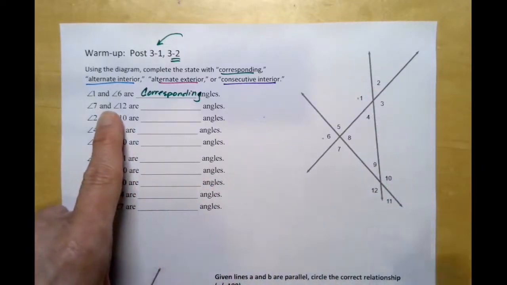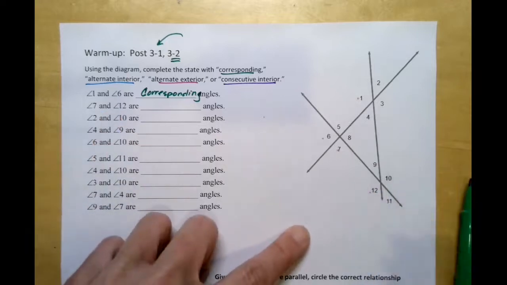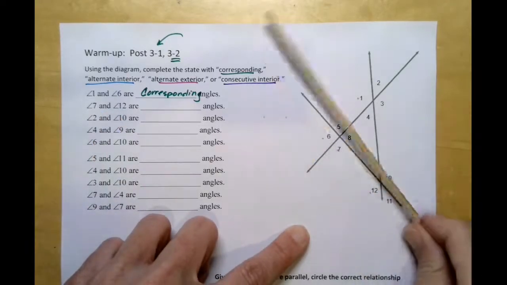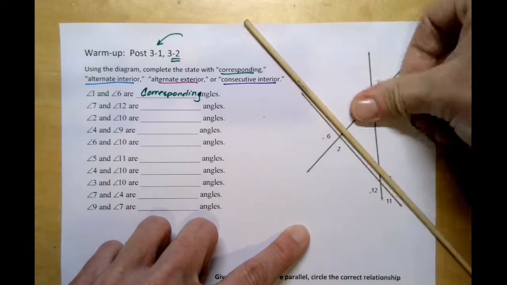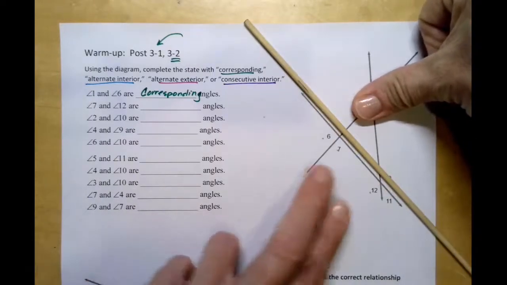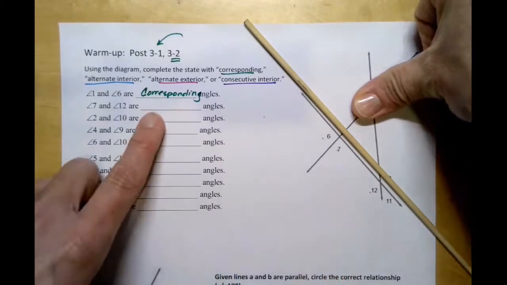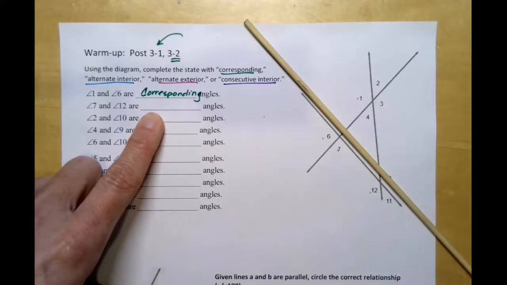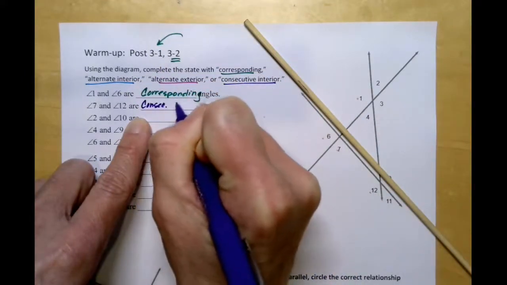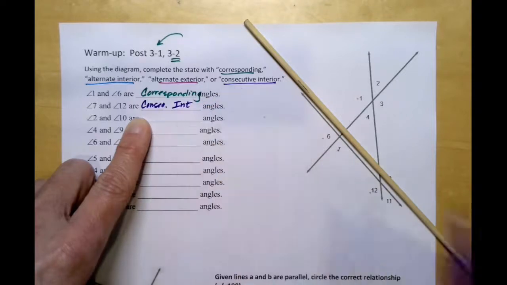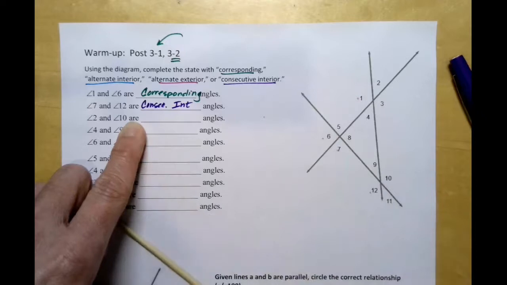All right, let's look at 7 and 12. 7 is here and 12 is here. Now guess what? We're going to have this as our transversal, and this part of the diagram doesn't matter. So when I look at 7 and 12, I'm looking at consecutive interior angles.